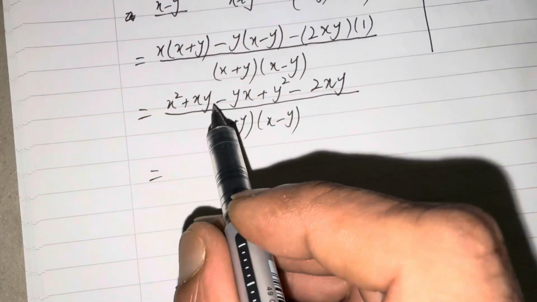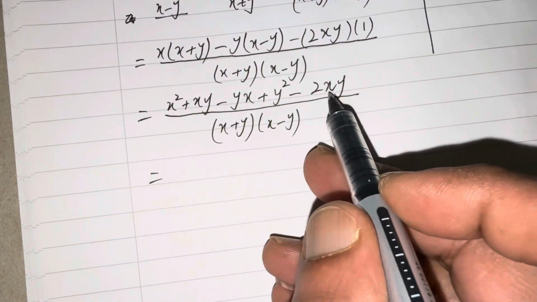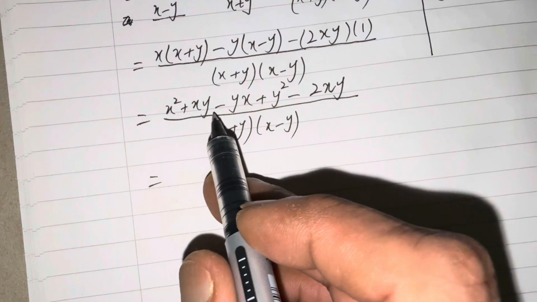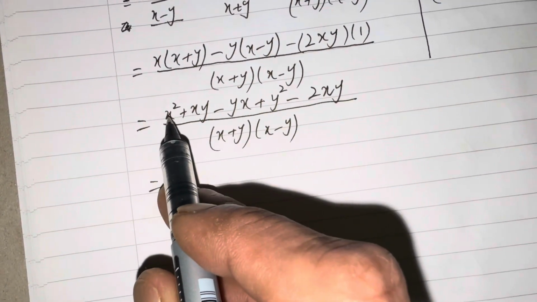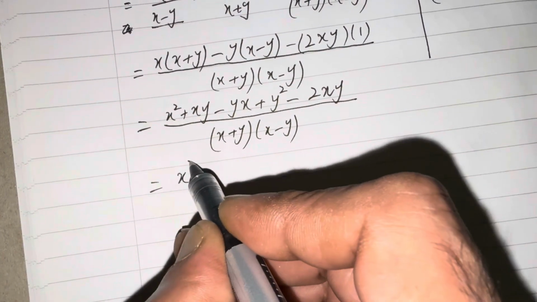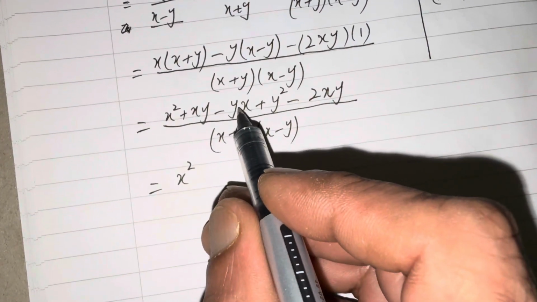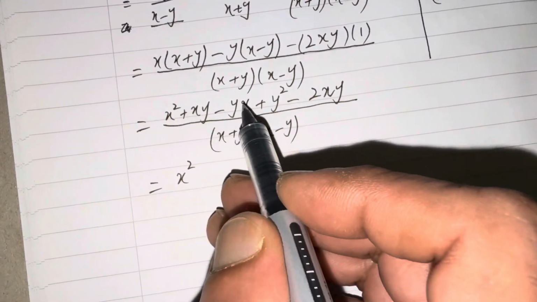Next step, just check all these terms, subtracting or adding with each other. So x square, यहाँ पे कोई और x square है नहीं जी, x square वैसे ही आ जाएगा, plus xy and minus yx or xy minus xy, ये दोनों same हैं with different signs.